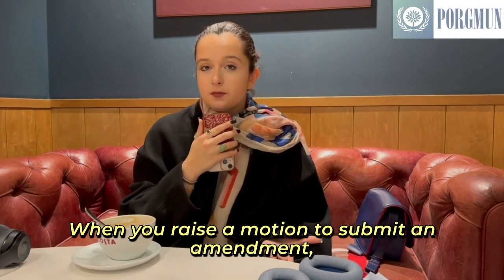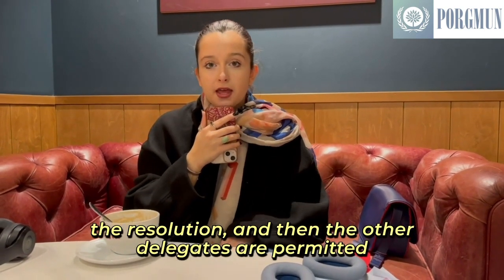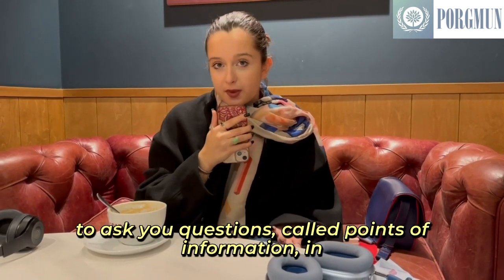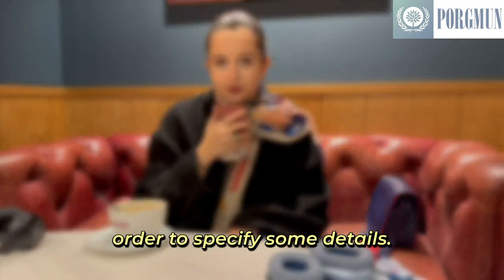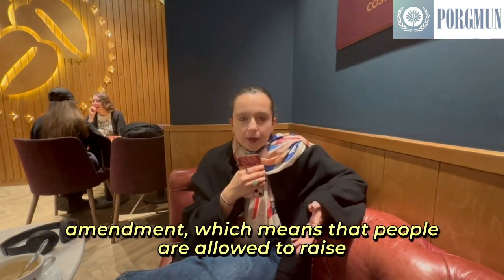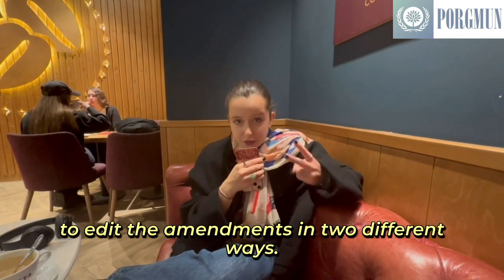When you raise a motion to submit an amendment, you'll be asked to present your changes to the resolution, and then the other delegates are permitted to ask you questions called points of information in order to specify some details. After that, we move into open debate upon the amendment, which means that people are allowed to raise motions such as speeches, but they are also allowed to edit the amendments in two different ways.